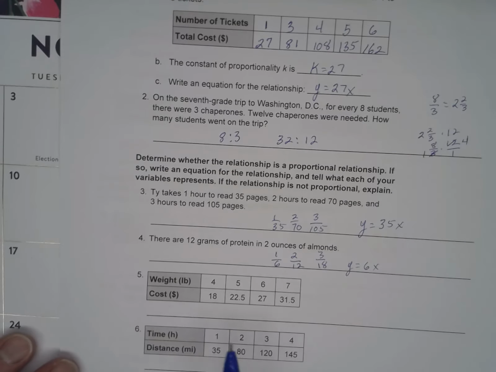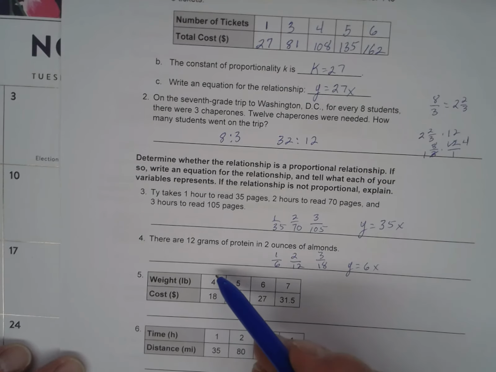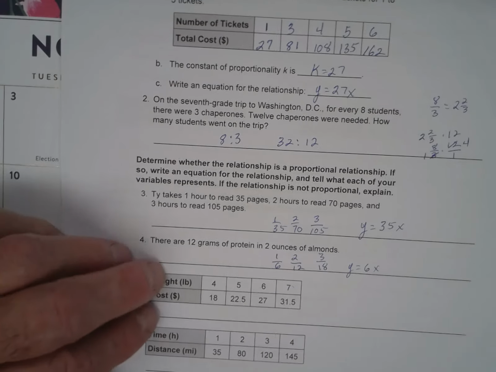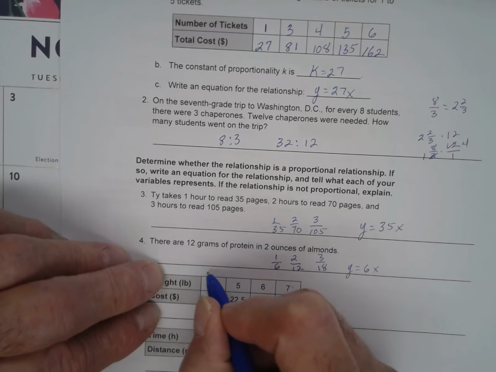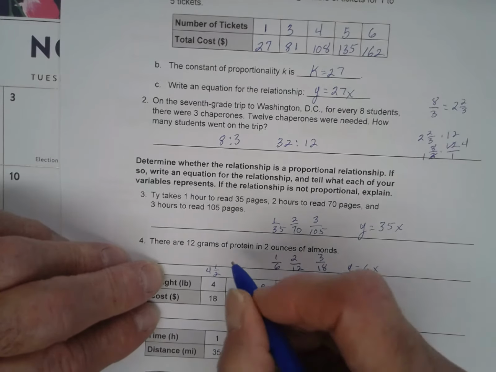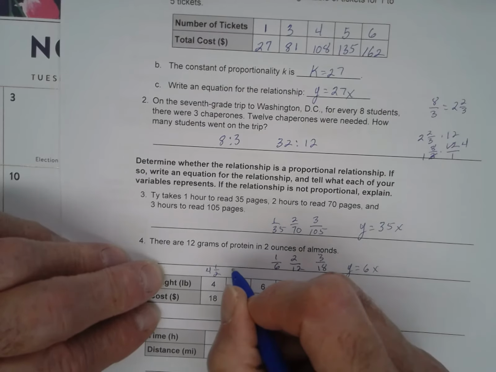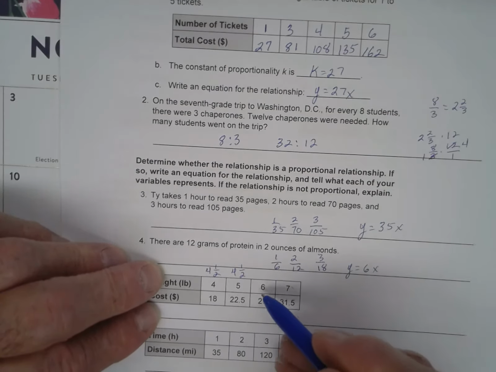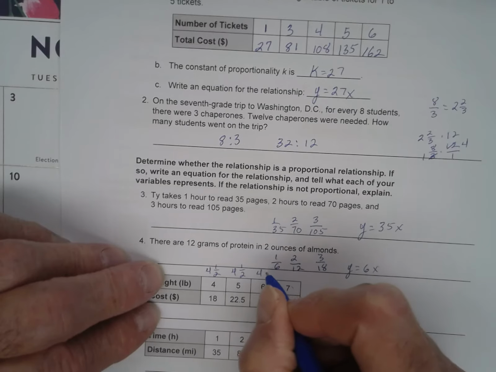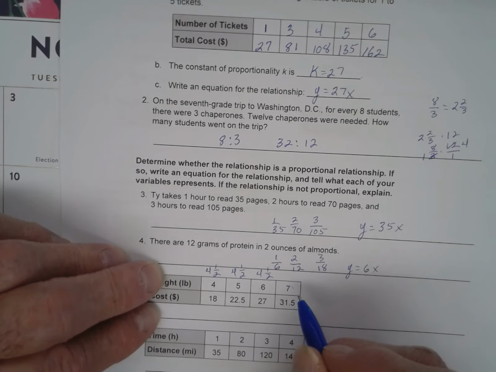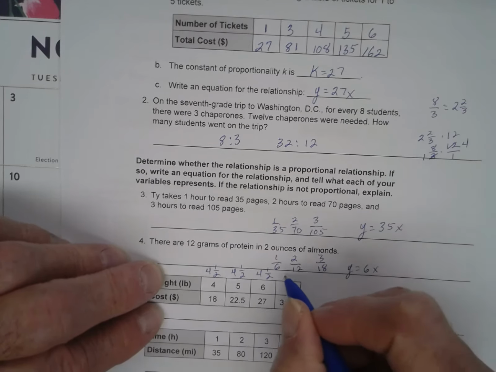Right? Number 5, we have a table here. So what we have to figure out is, are these ratios the same? Well, let's find out. 18 divided by 4 will be 4 1/2. 22 1/2 divided by 5 is 4 1/2. 27 divided by 6 is 4 1/2. 31 1/2 divided by 7 is 4 1/2.